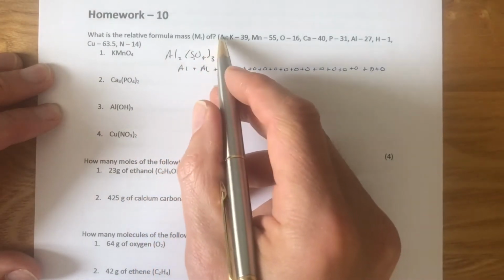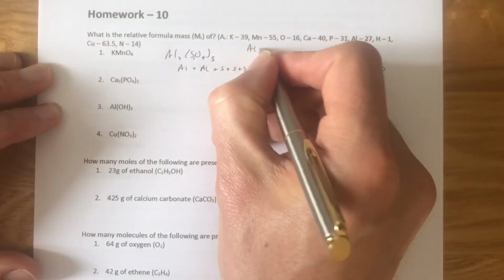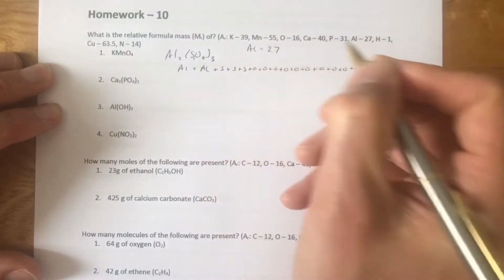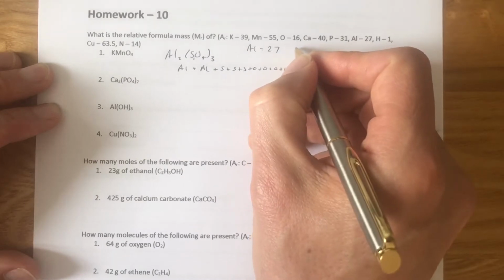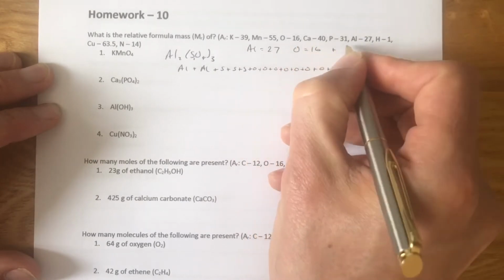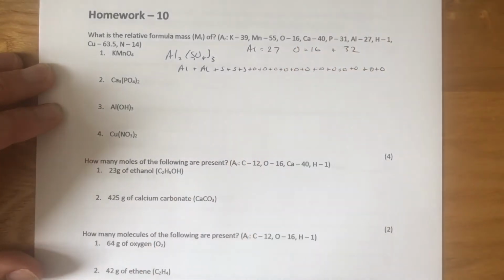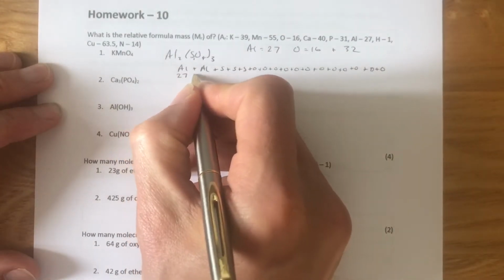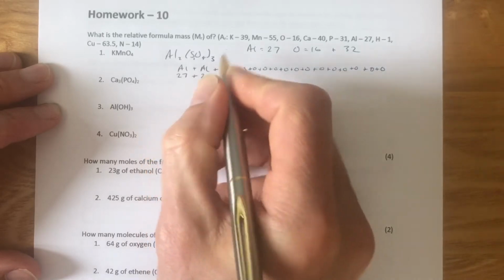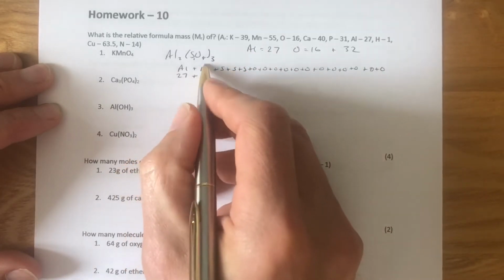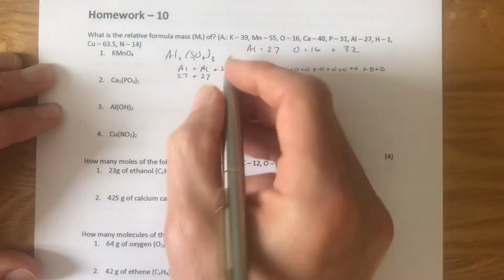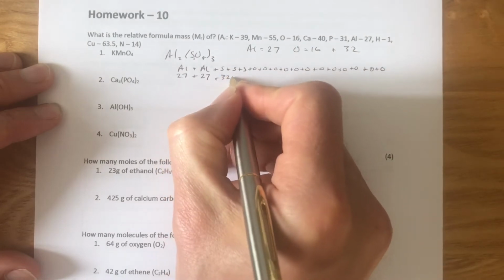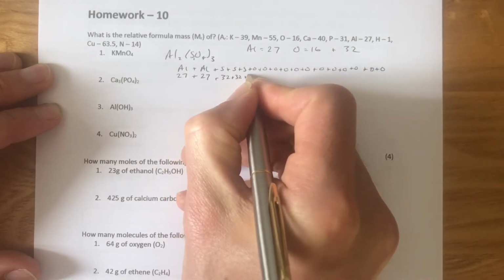So we then need to look at the relative atomic masses. The relative atomic mass of aluminium happens to be 27. I know that. You don't have to learn these. They're on the periodic table. Oxygen is 16 and sulfur is 32. So you could then substitute under each of these times you've written an atom, the relative atomic mass. So aluminium is 27, so I've written 27 under the aluminiums. Sulfur 32, plus 32, plus 32, plus 32.